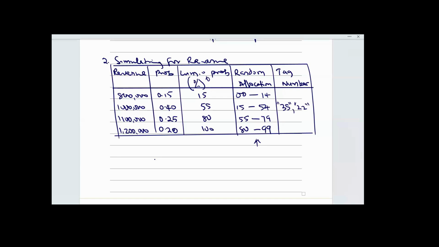Next one, 68. 68 is on the third row. Then 58, on the third row. So nothing goes to the first row and the last row. So this is how to simulate.